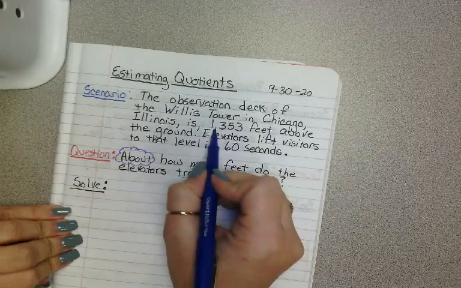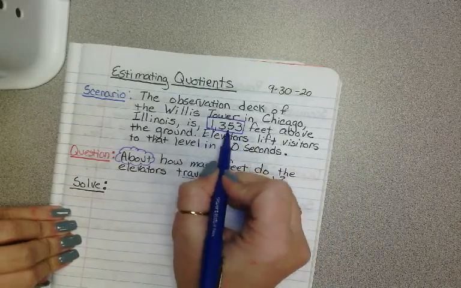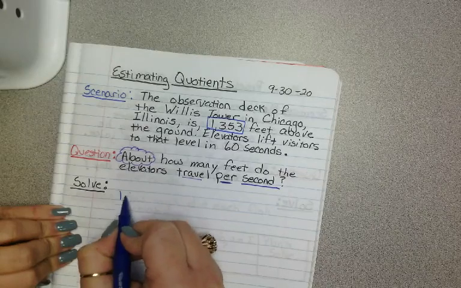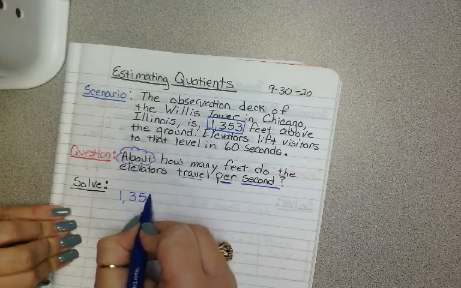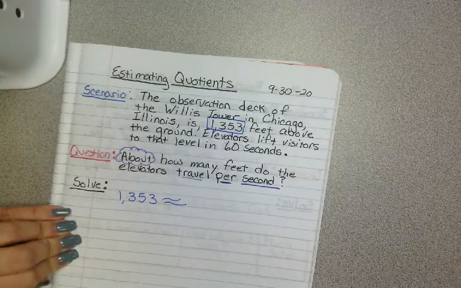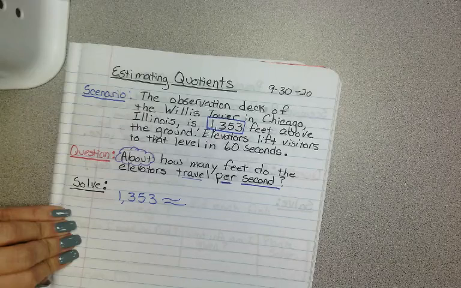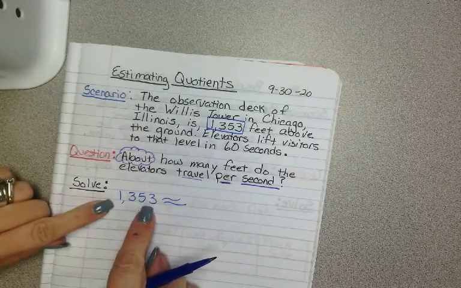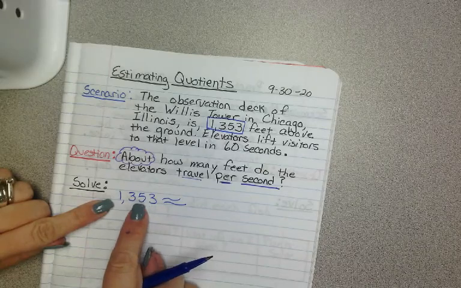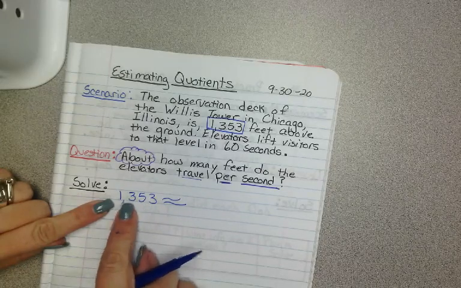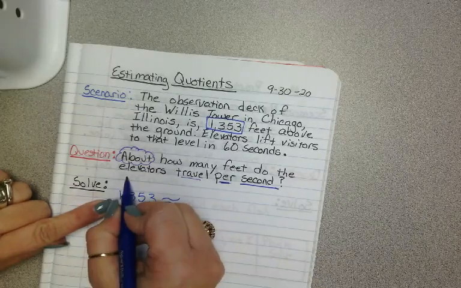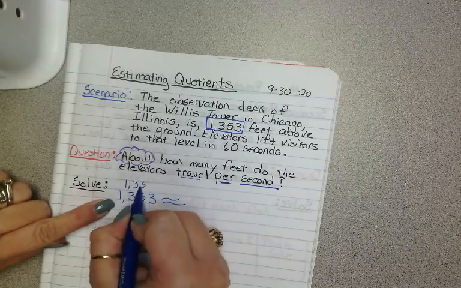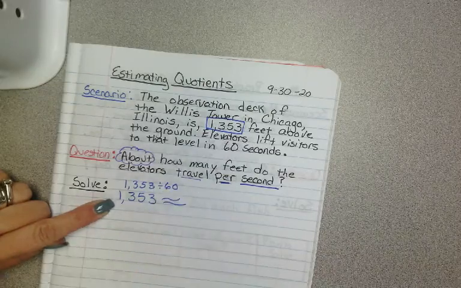So for example, I have 1,353. And I get to round that. Now here's a secret. Remember how I told you that rounding and estimating should make your mathematics easier? Well, I can round this to an easy number that's easy for me to use. So I know that my original problem would be 1,353 divided by 60, right?